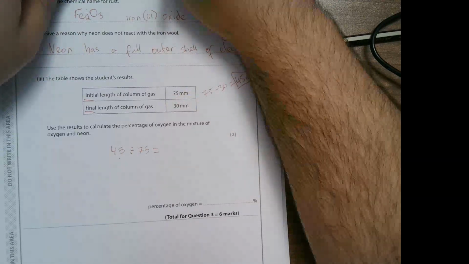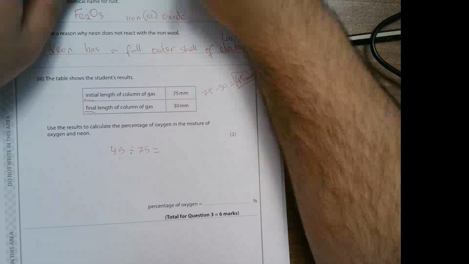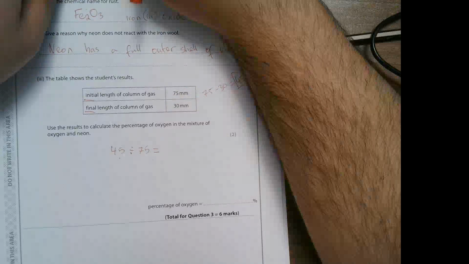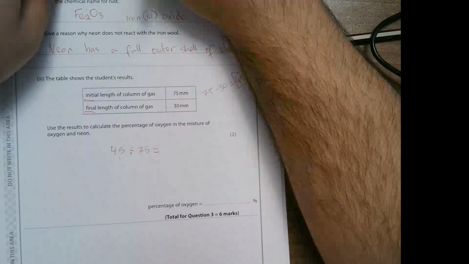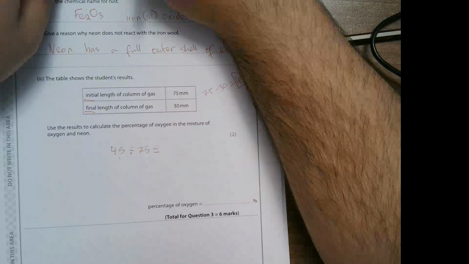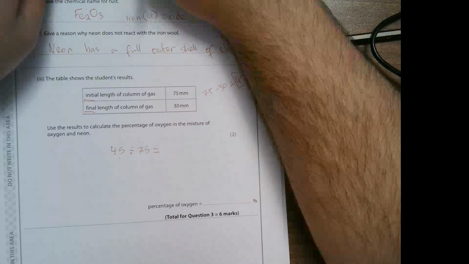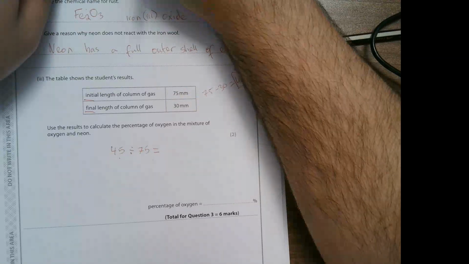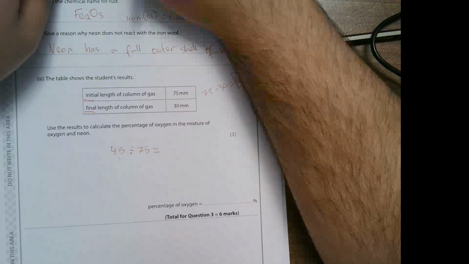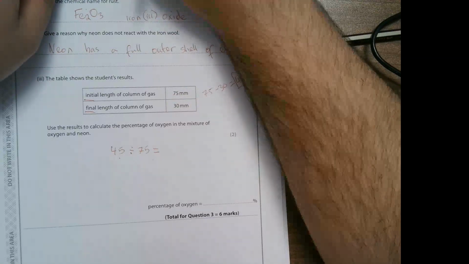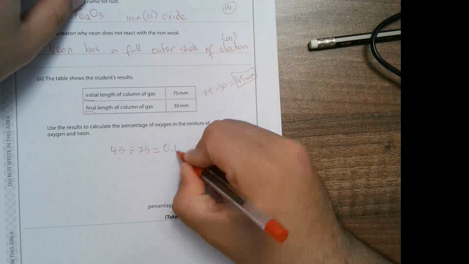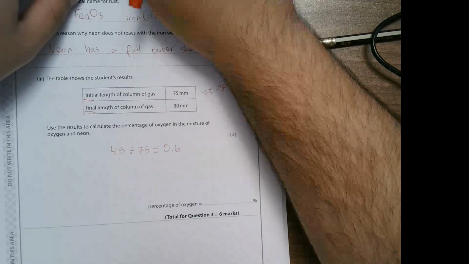I'm just going to put that in a calculator to see what that gives me. So I am using my computer's calculator, just opening up. Of course, make sure, as we said at the beginning of the video, that we need to have our calculators at hand. You do need a calculator and a ruler. So 45 divided by 75, it is 0.6. There we go, got that out the way.